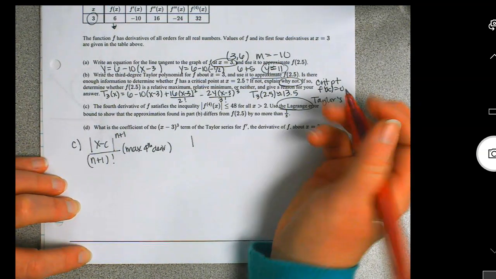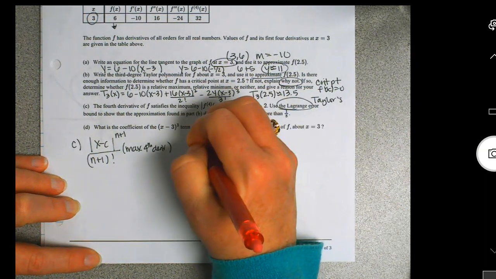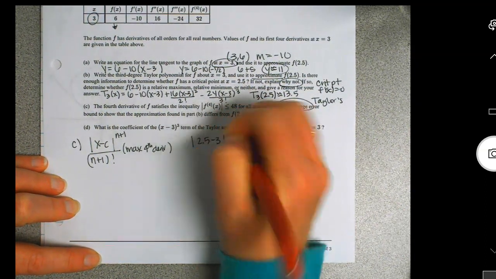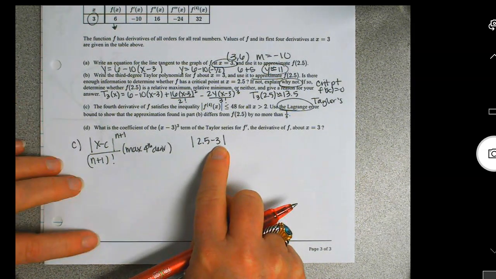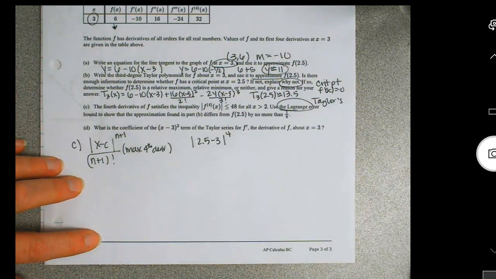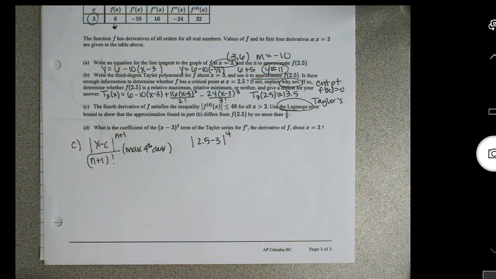It's centered around 3. We actually need to find the value at 2.5 minus 3. So this is the x value we're plugging in, just like in B. It's centered around 3. We're doing the fourth derivative because, why are we doing the fourth derivative? Because they gave us the fourth, so we need that.